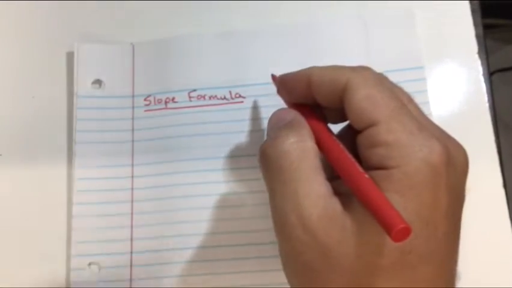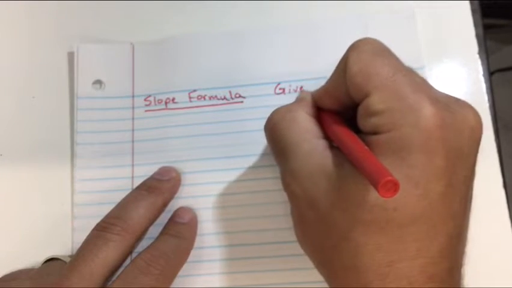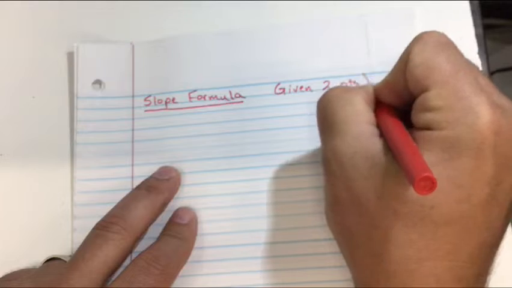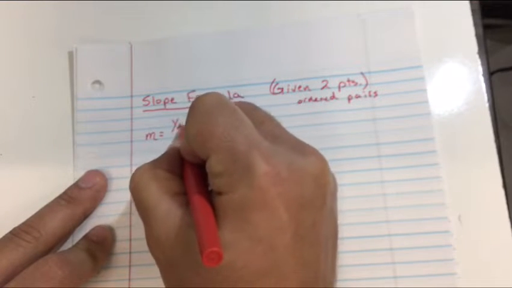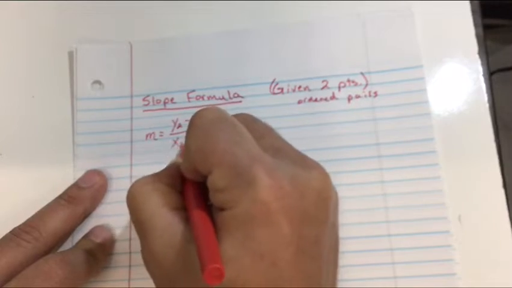I ran out of room, so I have to change to a new page, or to the back of this page. Now we're going to look at another way to calculate slope, or another way to talk about slope, and that is when I'm using a slope formula. Okay, and we're going to use the slope formula if I am given 2 points, or 2 ordered pairs. Okay, so I'm not given a graph, I'm not given a table. If I'm just given 2 ordered pairs, I'm going to use the slope formula, and I'll remind you of what that is from earlier in the notes. y2 minus y1 over x2 minus x1.